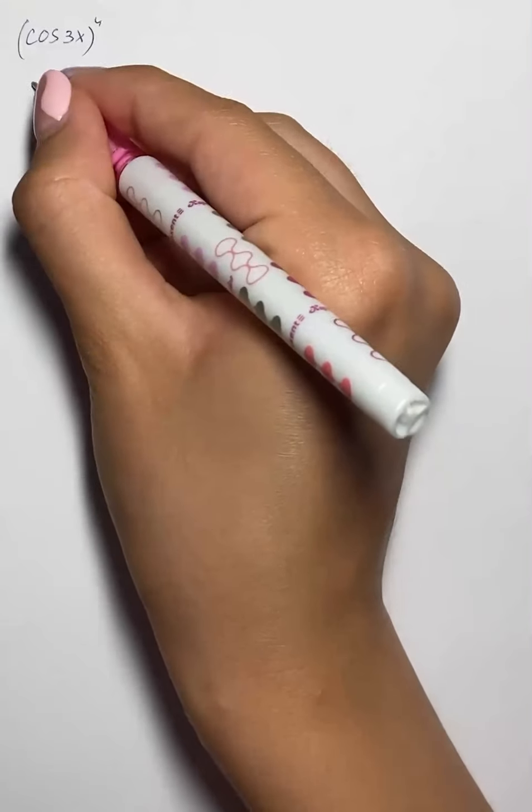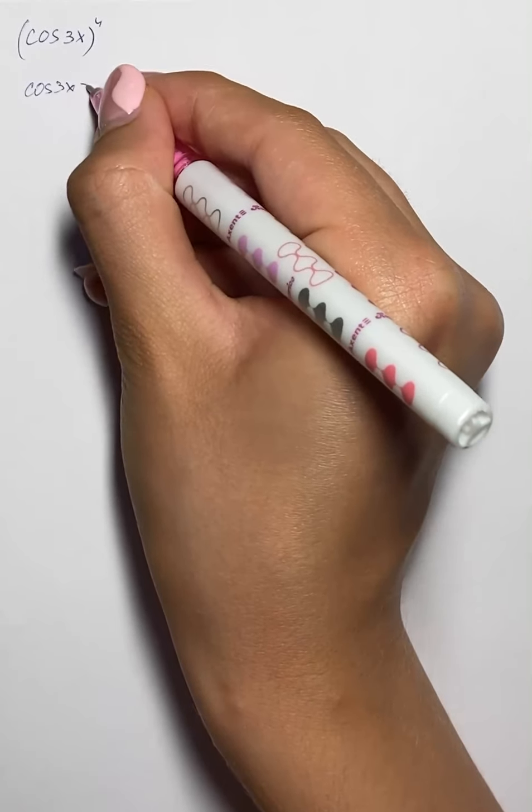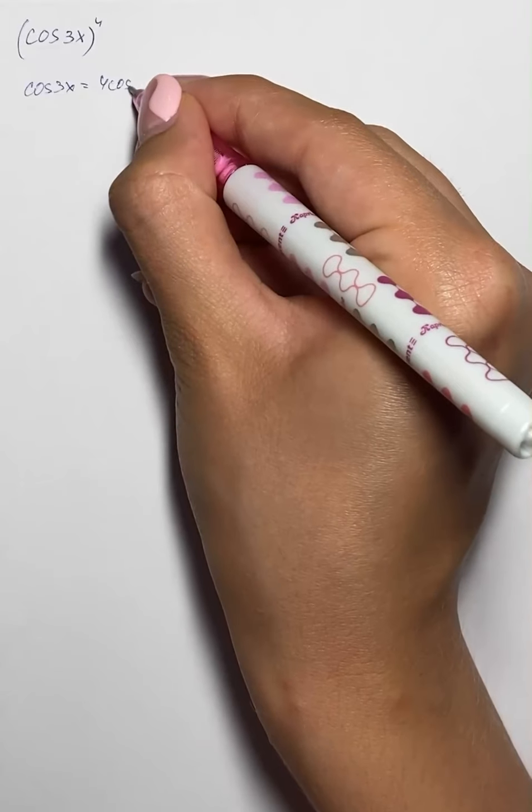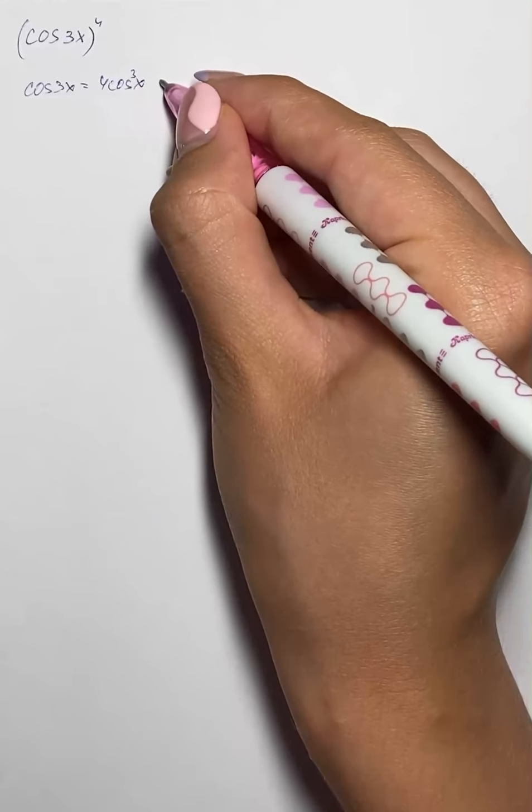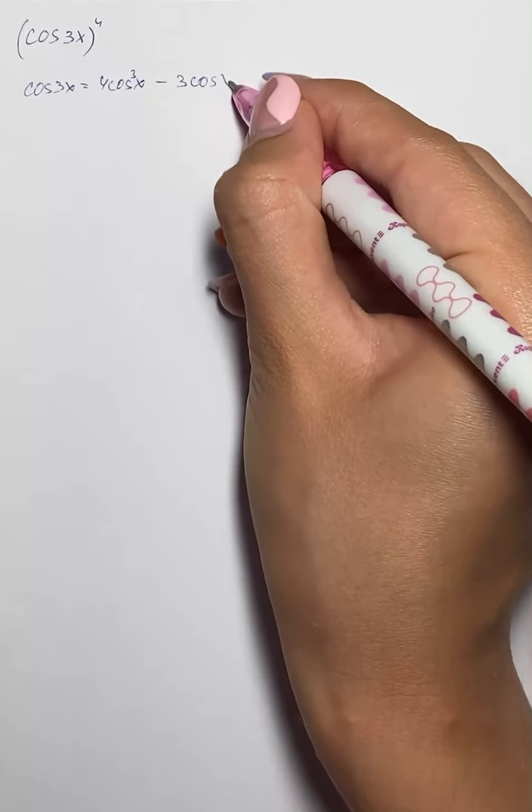We know that cosine of 3x equals 4 cosine of x cubed minus 3 cosine of x.